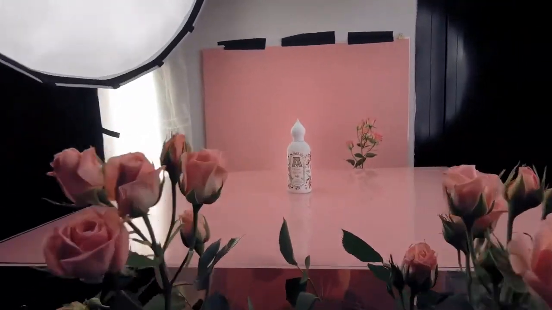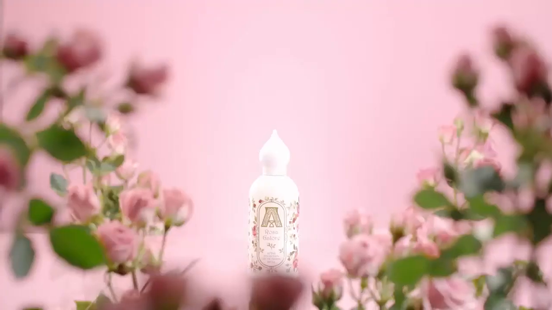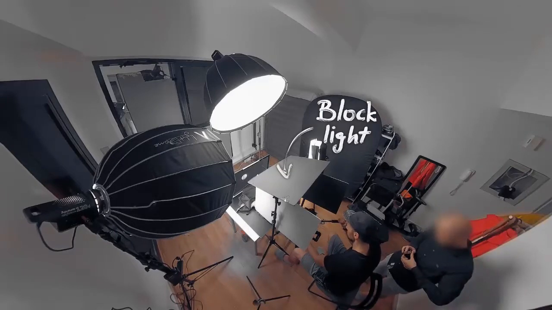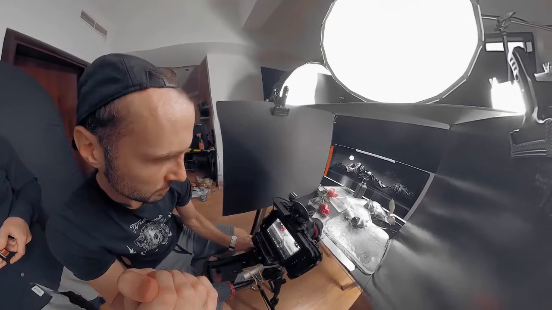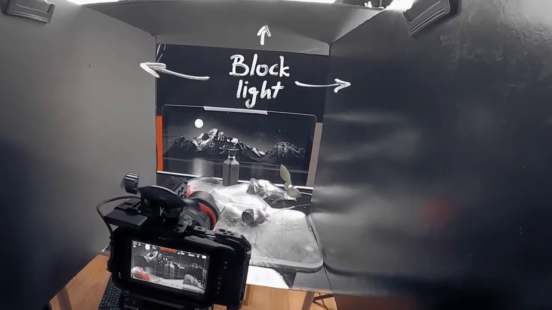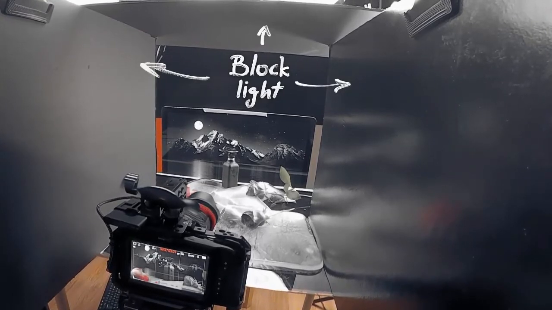In some cases, for more accurate light control, I have to cut off the light. This usually happens when I create a darker and more contrasty image. As a flag, I use black foam sheets purchased in a regular office supply store. Even when shooting in a small tight space, I try to create depth of image using light.